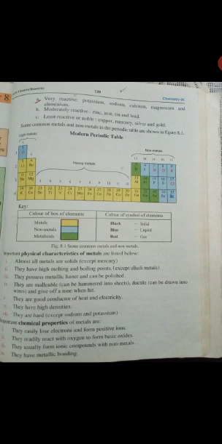Next property is that they have metallic bonding. In chapter number 4 we have already studied that metal atoms have metallic bonding. That's why they are heavy and strong, because this bond between them is very strong. So this is all about the metals.